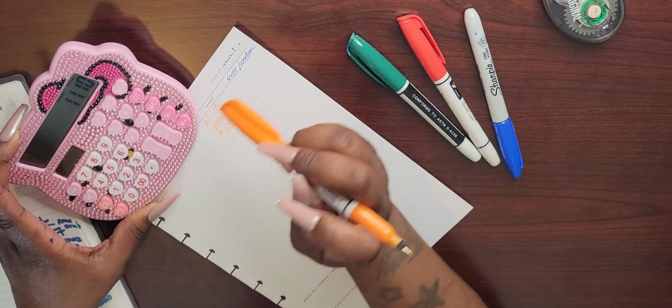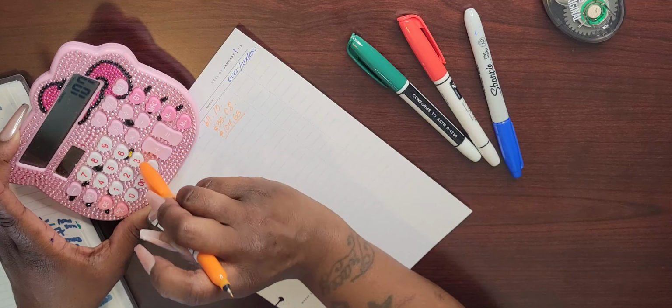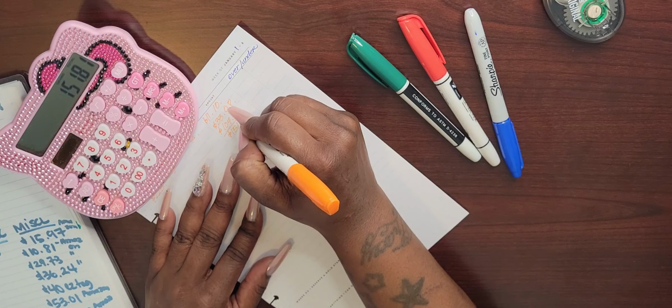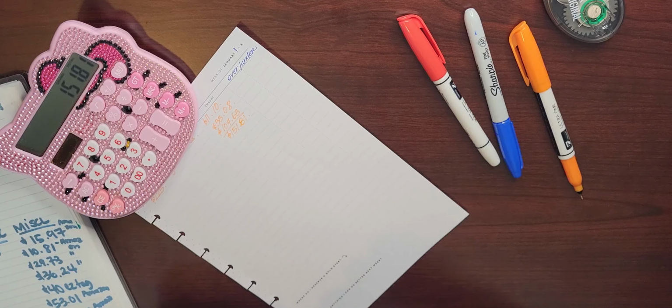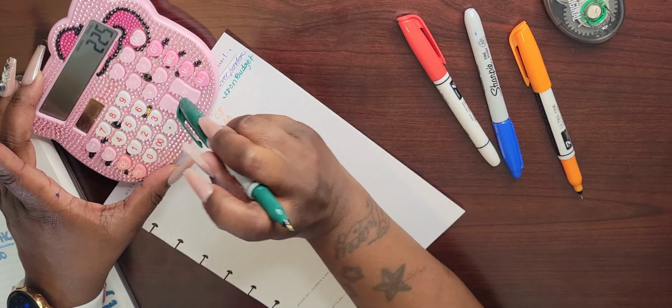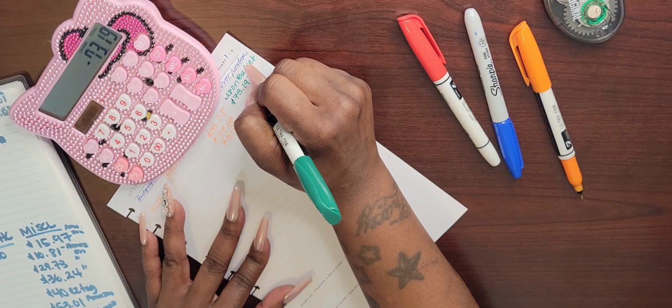$11.10 plus $33.08 plus $107.63. All right, so that means that I spent $151.81. Pull out my green pen because that means I am on budget. And I actually have $73.19 left over, okay?